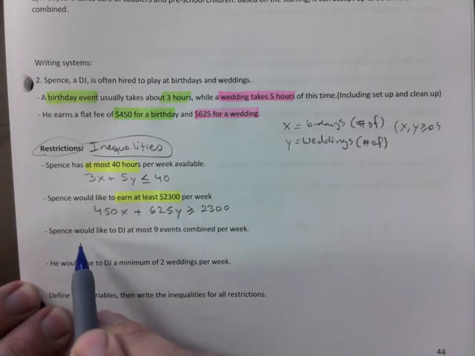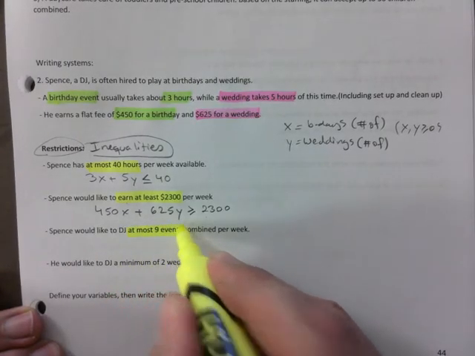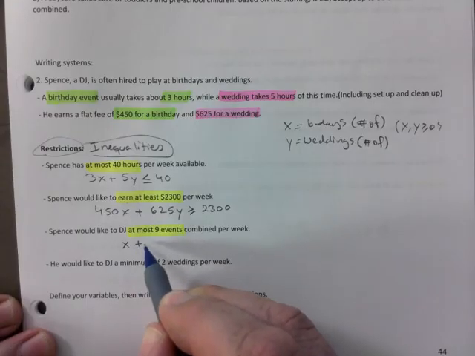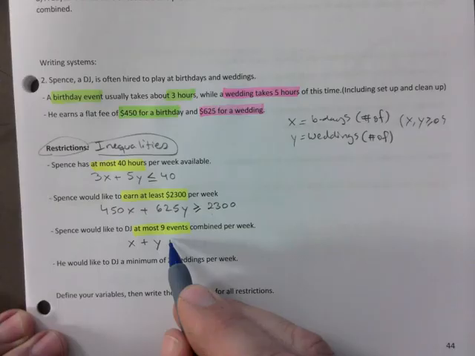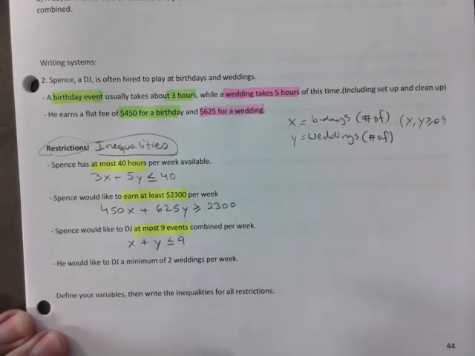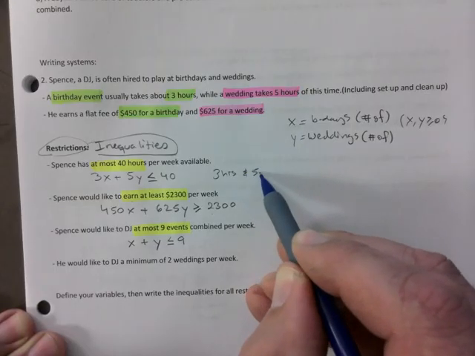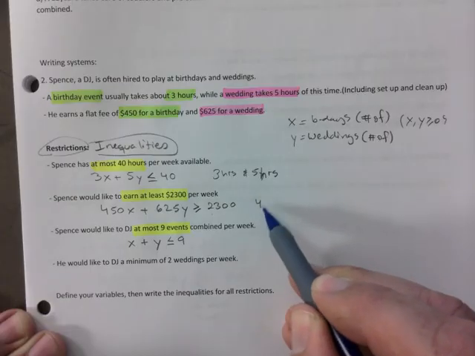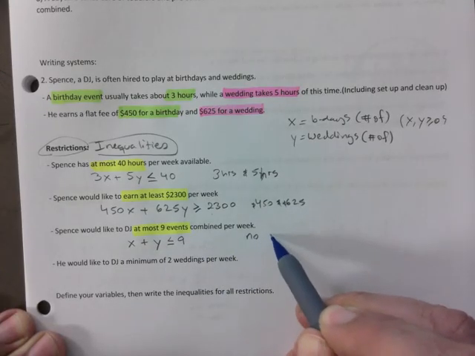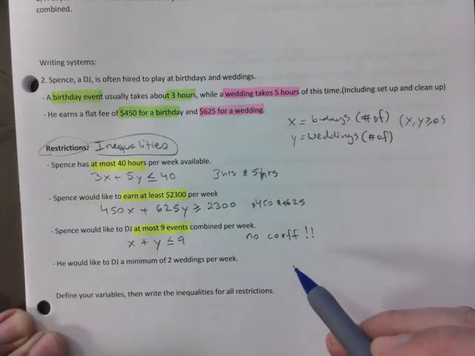That much or more. Next, Spence would like to DJ at most 9 events combined. At most 9 events combined per week. This is talking about events. So that's the number of birthdays and the number of weddings. That combination, you want that to be less than or equal to 9. At most, right? At the very most, 9 combined. So no coefficients, right? So you go 3 hours and 5 hours, that's what we were using here. Here we go $450 and $625, okay? No coefficients, but by that I mean other than 1. There's always a coefficient, but it's not greater than 1.